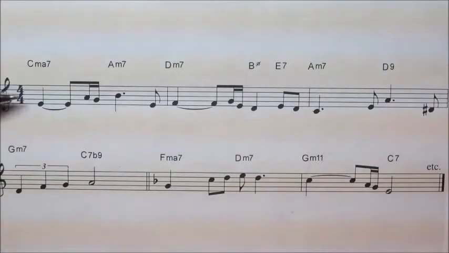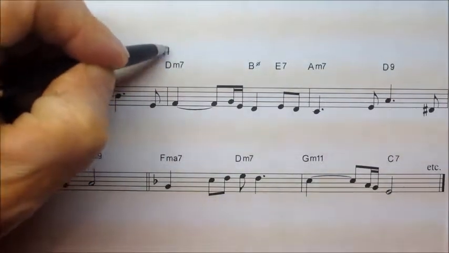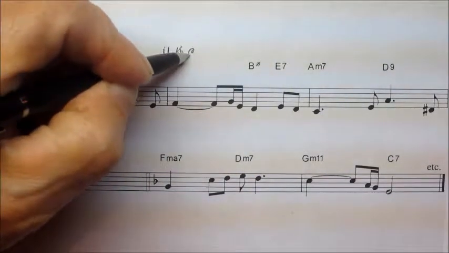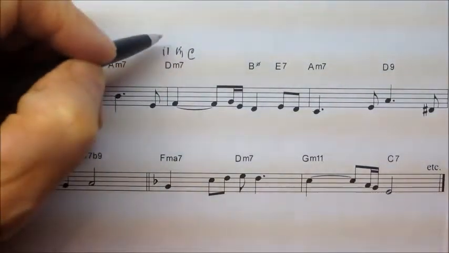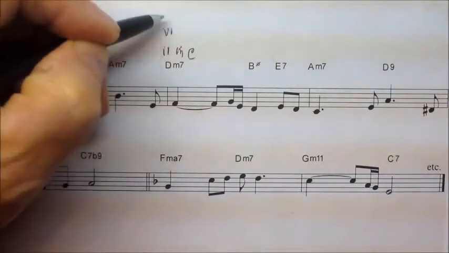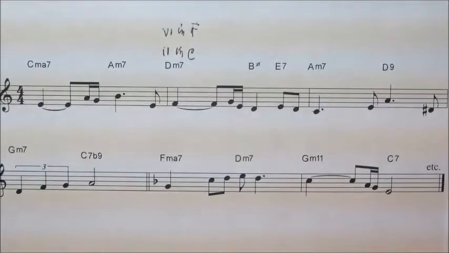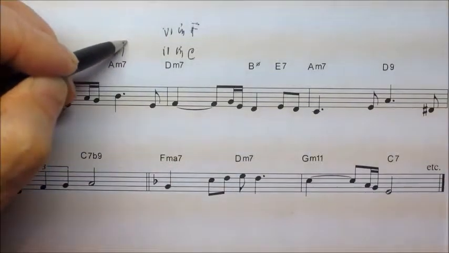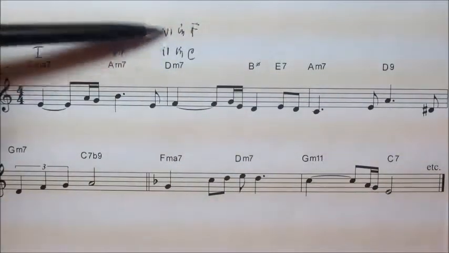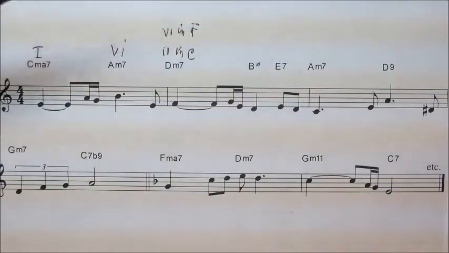We've decided that my 2 chord, D minor 7 in the key of C, is going to be my pivot chord, and I'm going to reinterpret it as a 6 chord in F. So this is my 1 chord, going to my 6 chord, and my pivot chord. At this point, I'm not thinking any more about the key of C. I am directing everything towards the key of F.